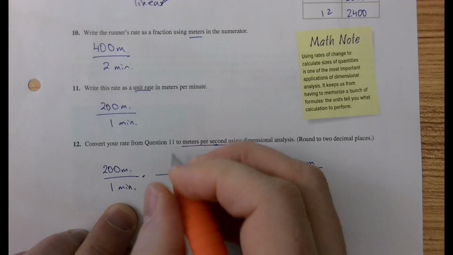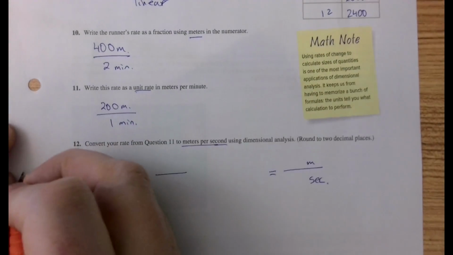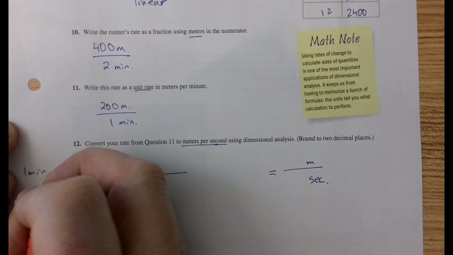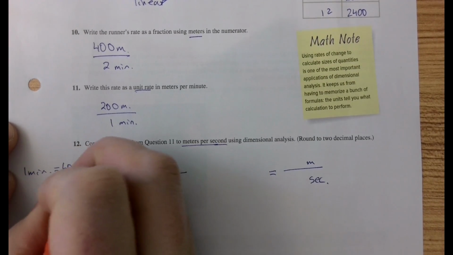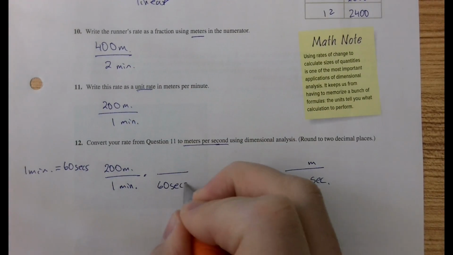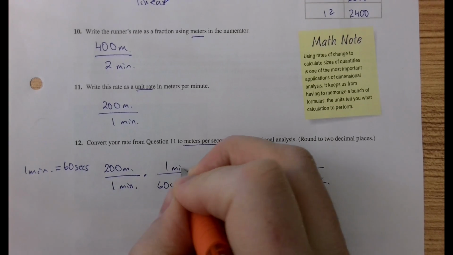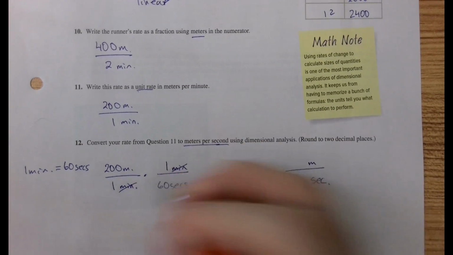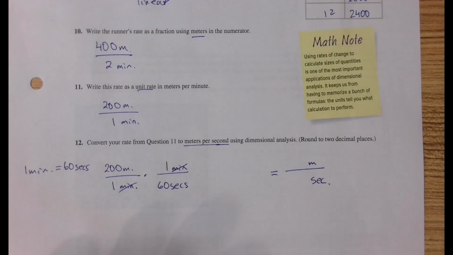That conversion factor is, well, the equivalency statement is this: 1 minute equals 60 seconds. And since we want seconds in the denominator, I'm going to put the 60 seconds here, and I'm going to put the 1 minute on the top. That way these cancel, and we're left with exactly what we want.